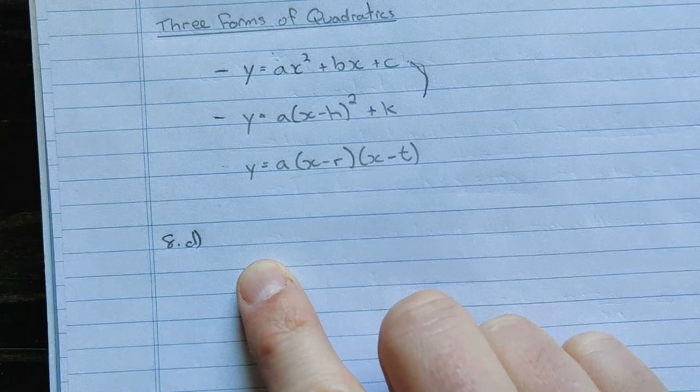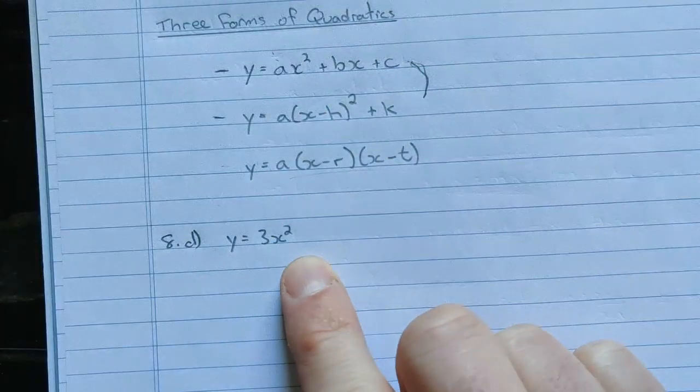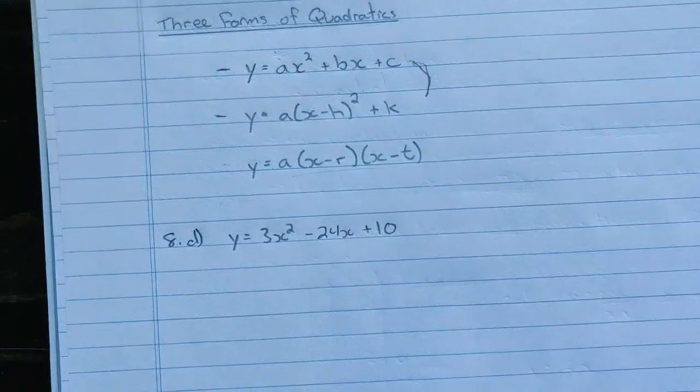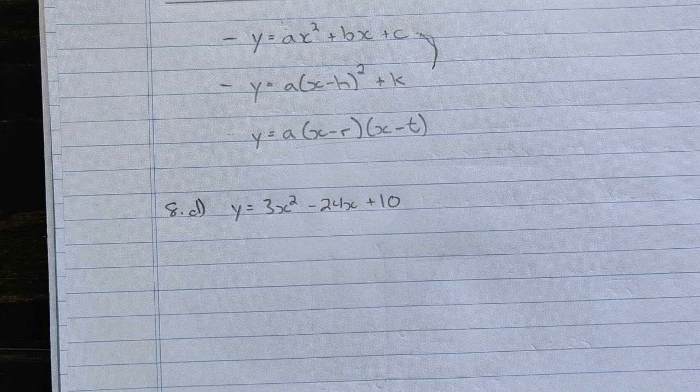So 8D has y equals 3x squared minus 24x plus 10. So we're going to look at completing this square here.